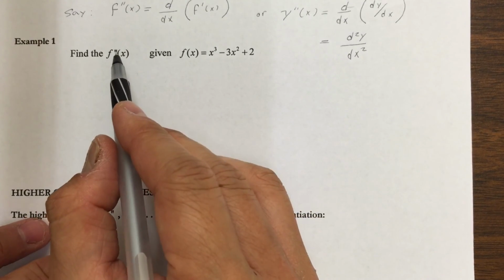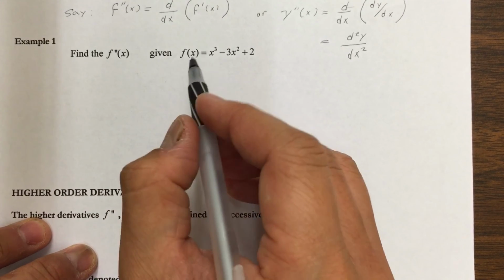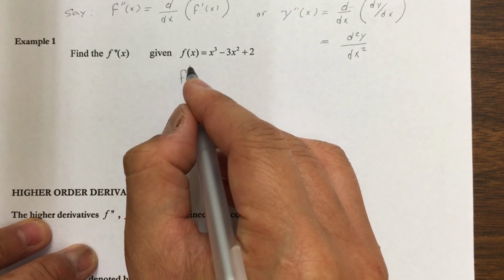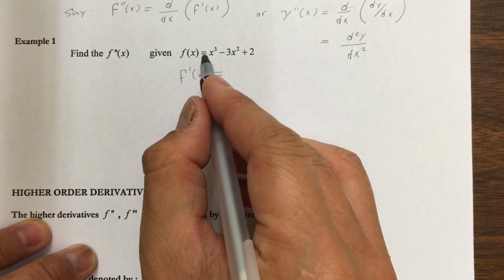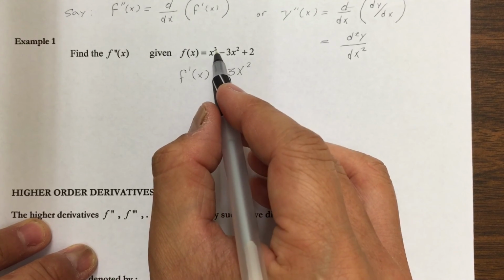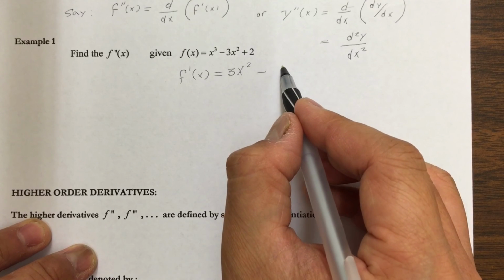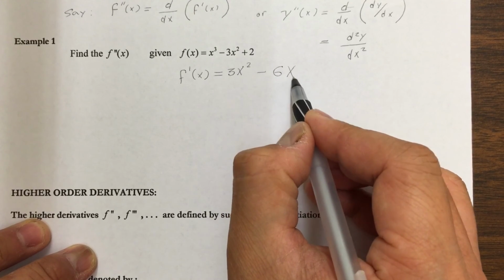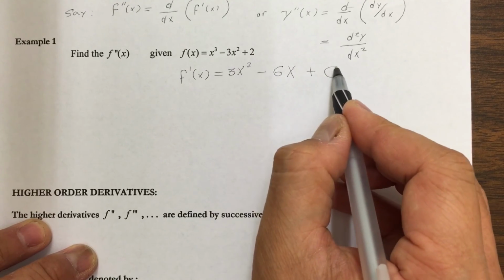Find the second derivative of this function. Start by using the power rule to find the first derivative. Bring down the exponent. Subtract the original power by 1. Bring down the exponent. And then the last number, which is 2, the derivative is equal to 0.